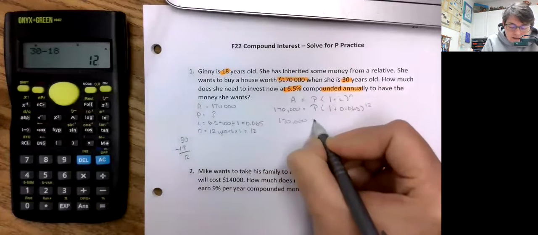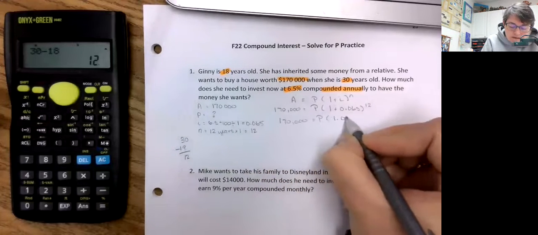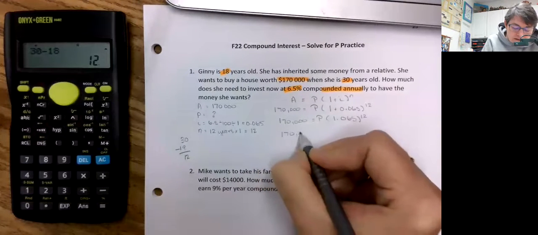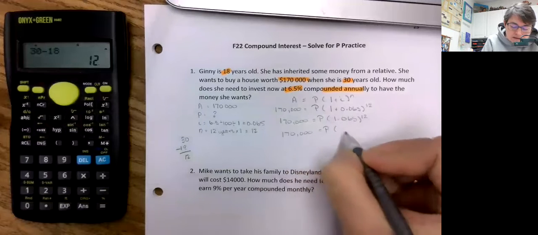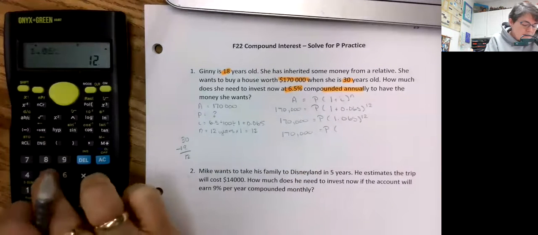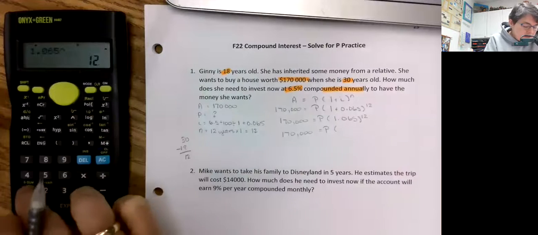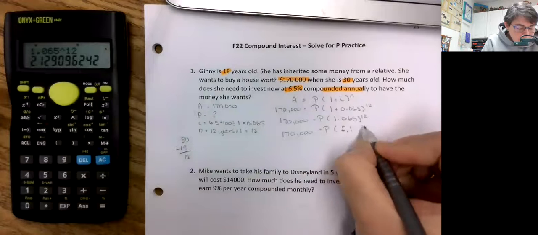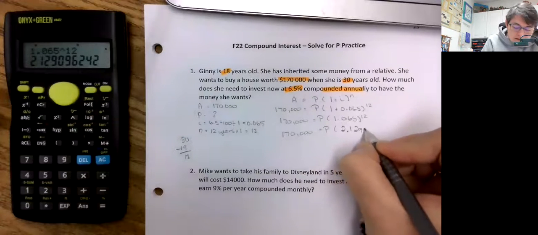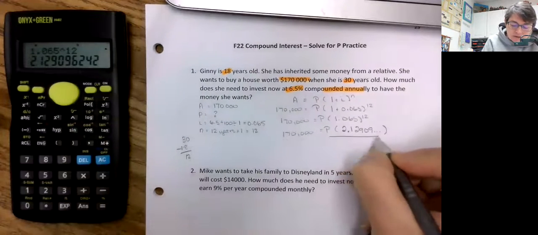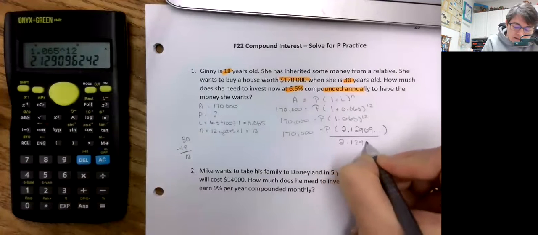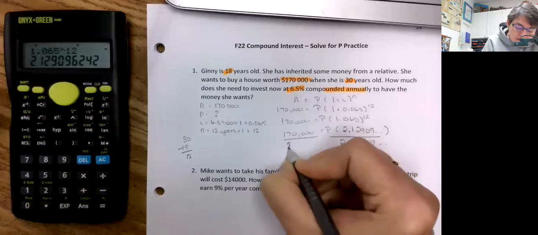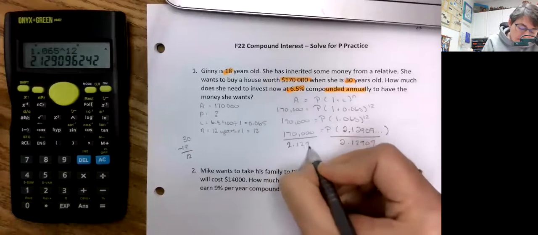170,000 is equal to P times 1.065 to the 12. 170,000 is equal to P times 1.065 to the power of 12. 2.12909 dot dot dot. That's what we're going to divide by. 2.12909.